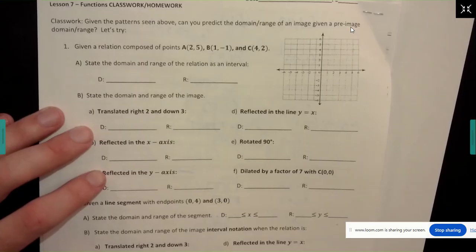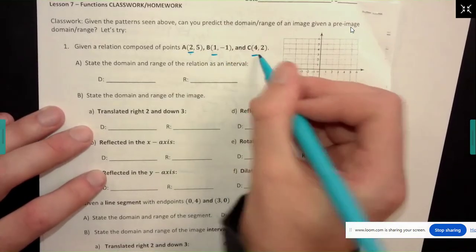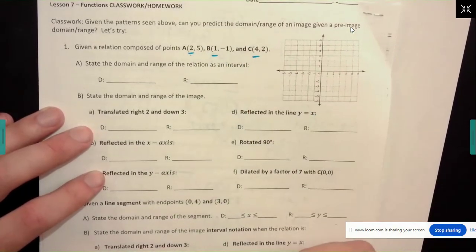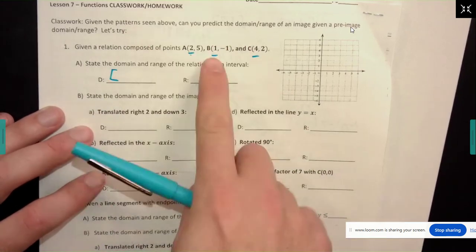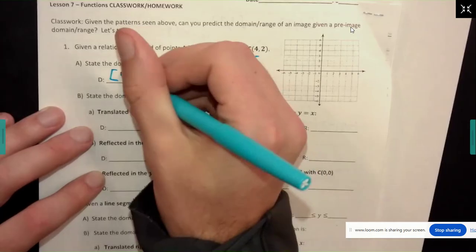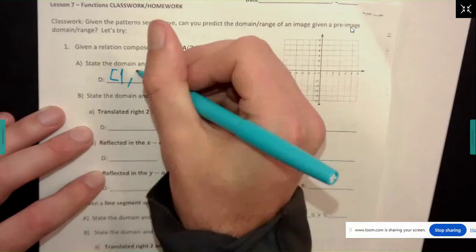So domain is my x values. I got 2, I got 1, and I got 4. All right, what's the lowest number out of all of those? It's 1. I put that first. What's the highest number out of all of these? It's 4. I'll put that second.